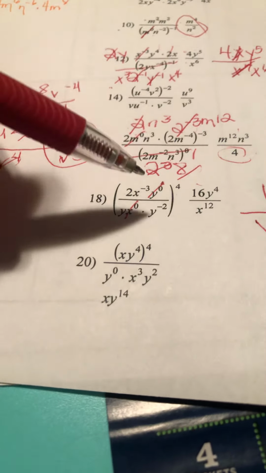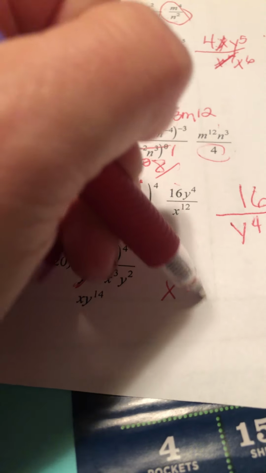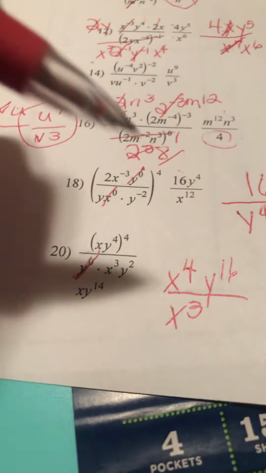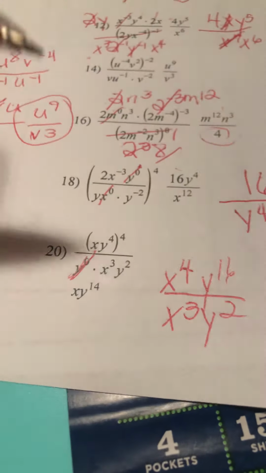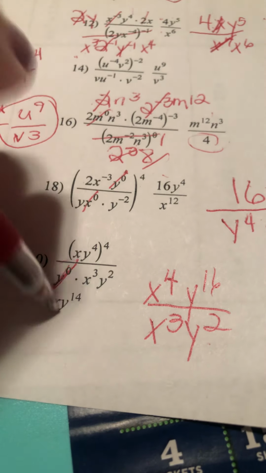And then finally 20, this will just go away, and so that will become x to the 4th, y to the 16th over x cubed and y squared. And so 4 minus 3 is x to the 1st, and 16 minus 2 is y to the 14th power.